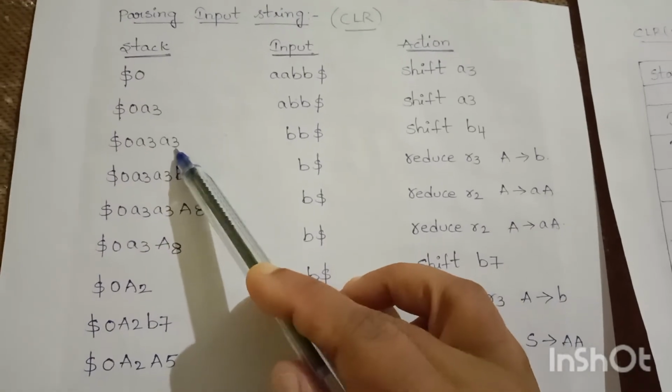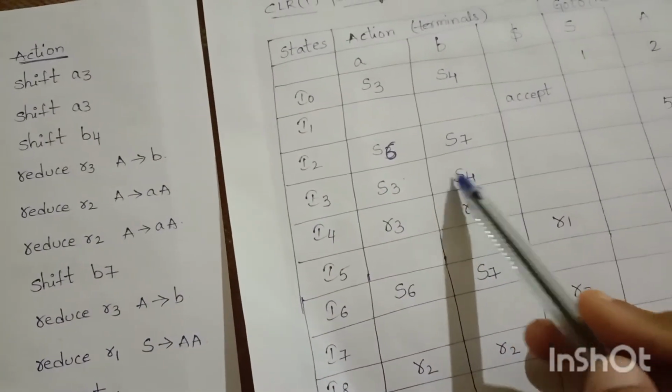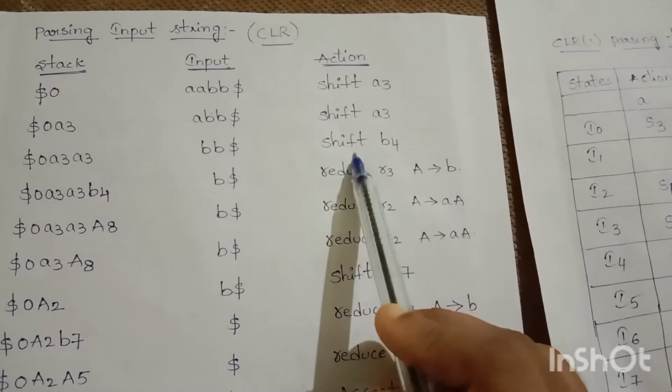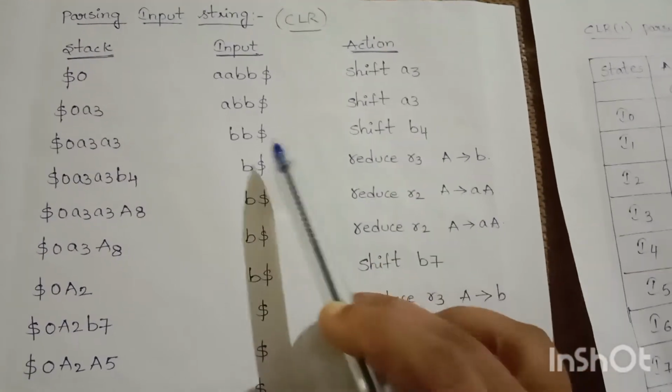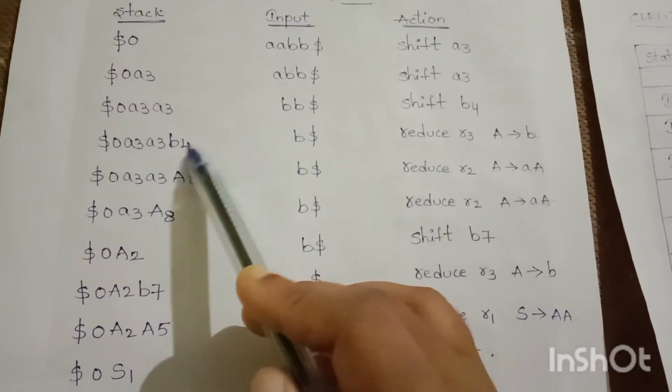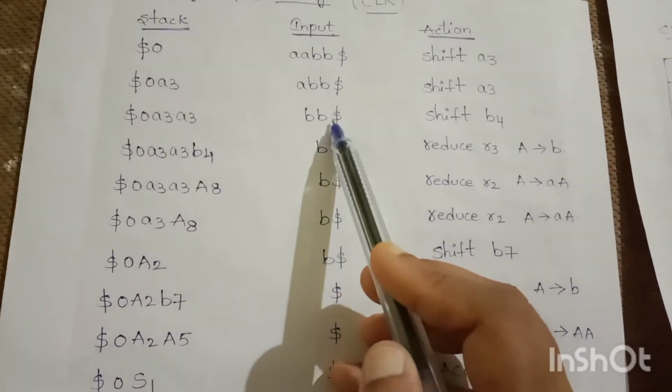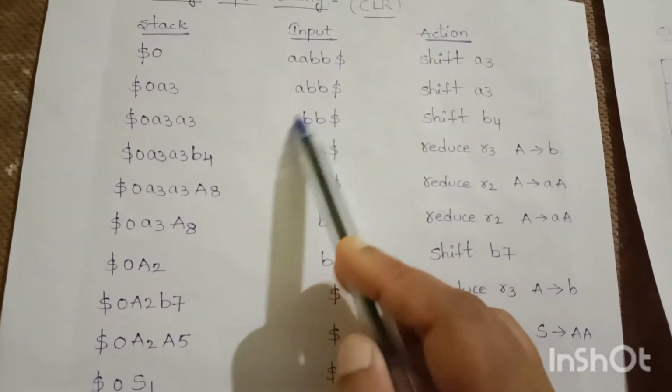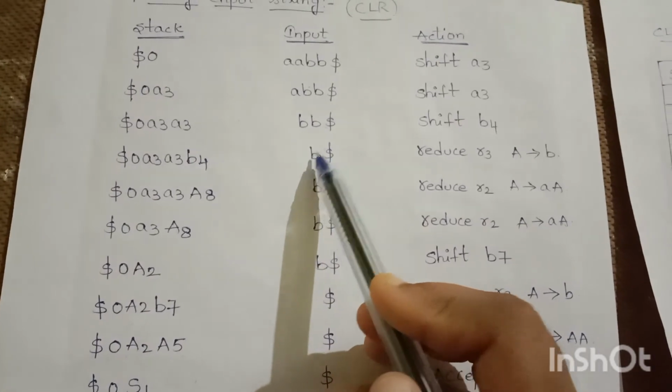Now the action: 3 on small b, we have shift 4. What symbol are we shifting? b, b4. This b4 will be shifted here. Then this input will be reduced, so we only have b dollar.